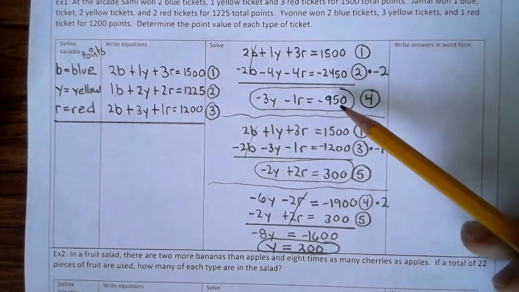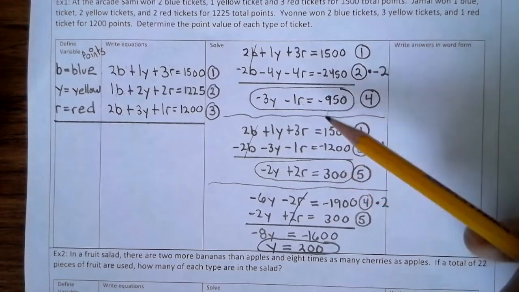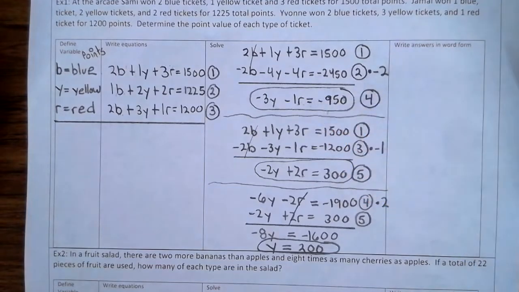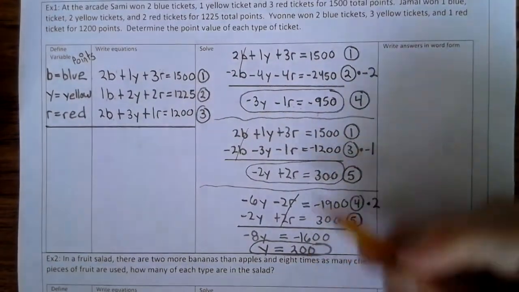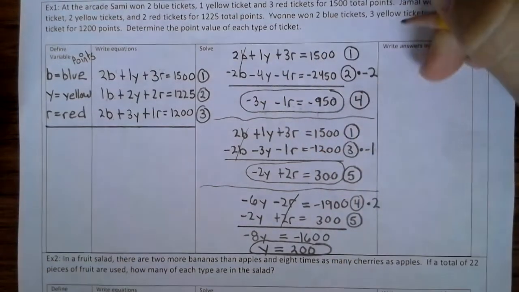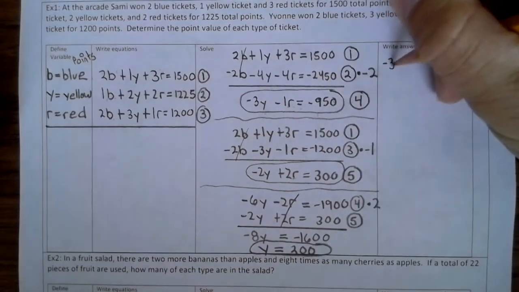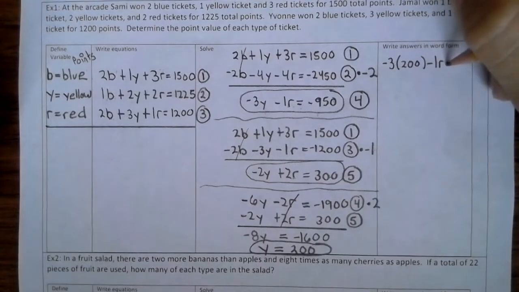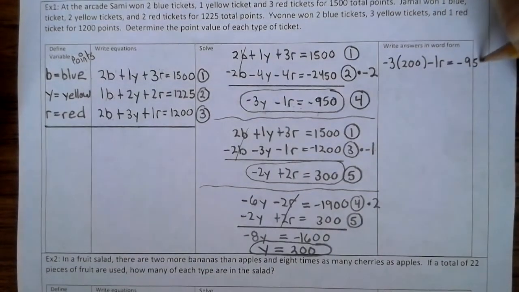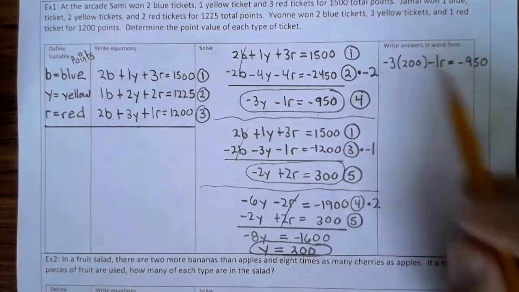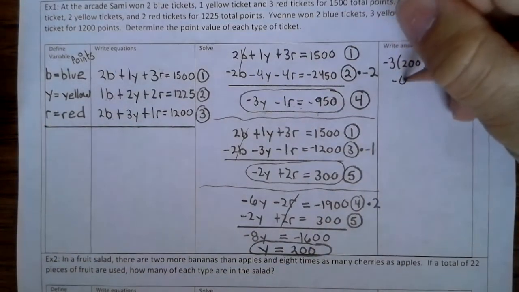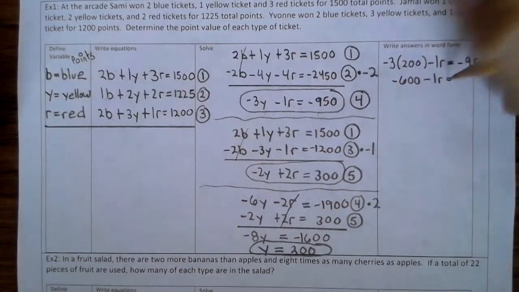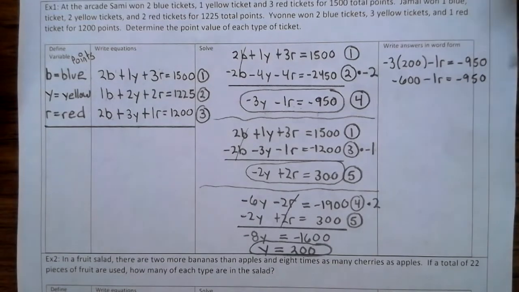So we can either use equation 4 or 5. I'm just going to use equation 4. So we're going to plug 200 in for y, solve for r. So that's negative 3 times 200 minus 1r equals negative 950. Well, that's negative 600 minus 1r equals negative 950.